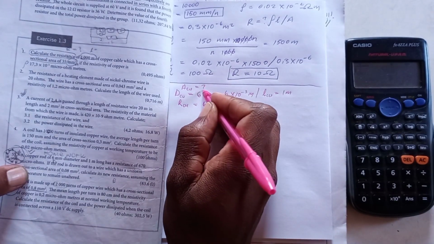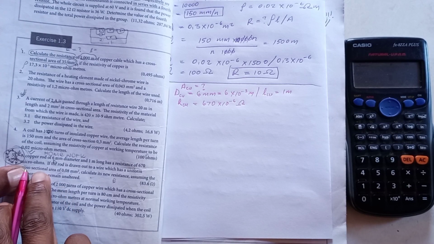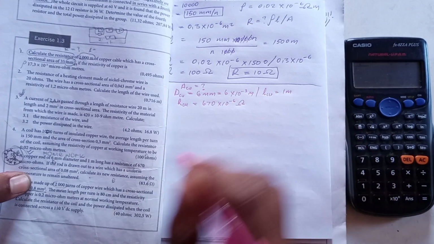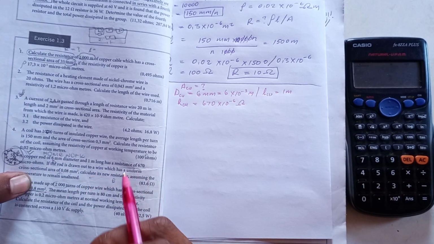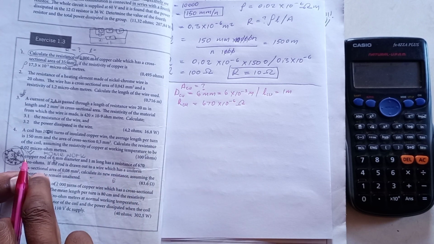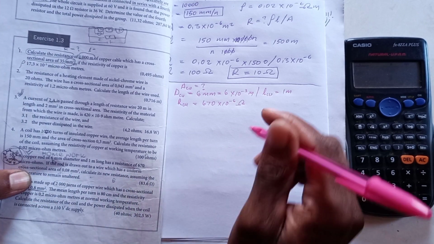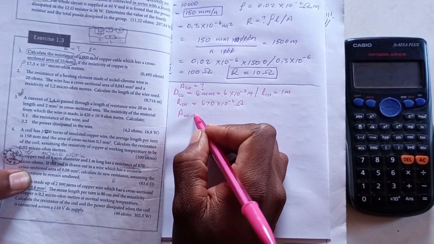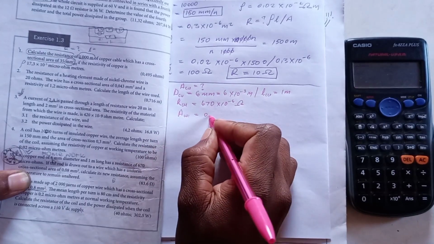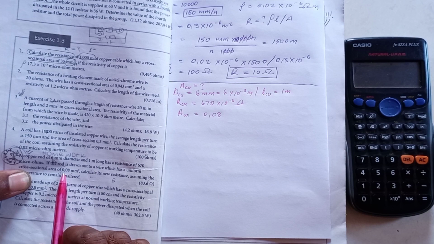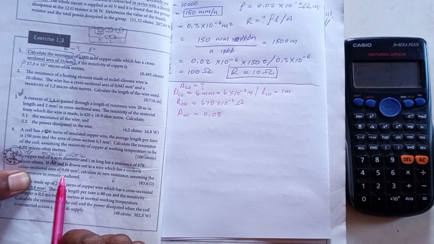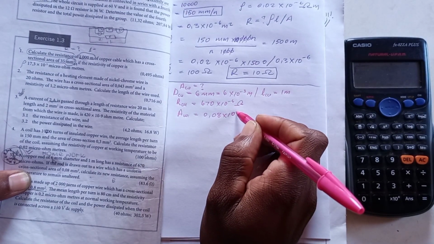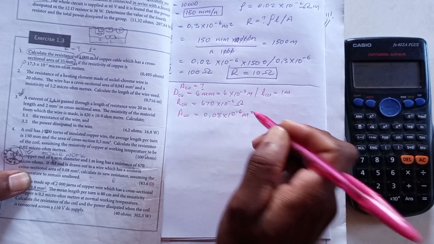Okay, we'll come back there. The statement continues, if the rod is drawn out to a wire which has a uniform cross-sectional area. Now we are being given another area, and this one is for a wire. It is said to be 0,08, so I would say 0,08 times 10 to the minus 6, to put this in meter squared.